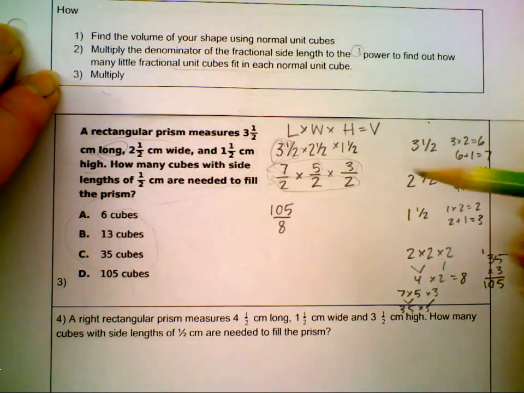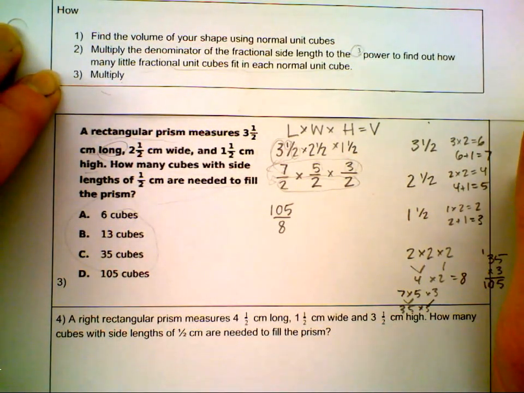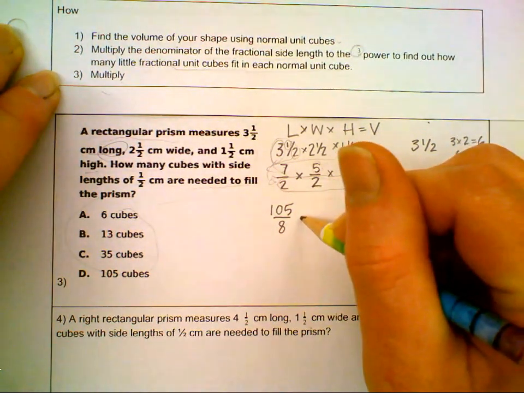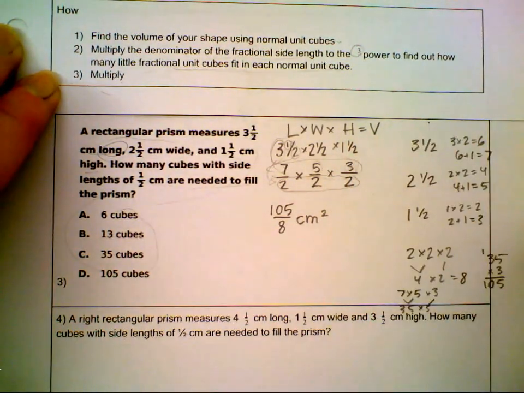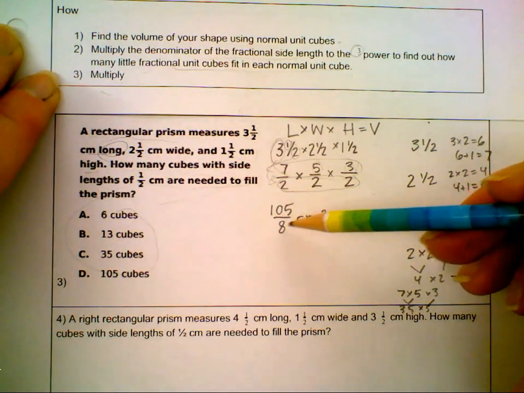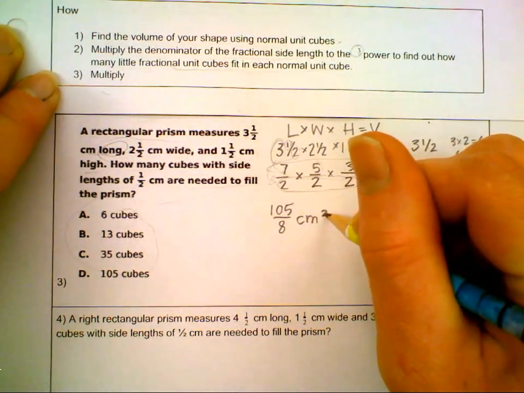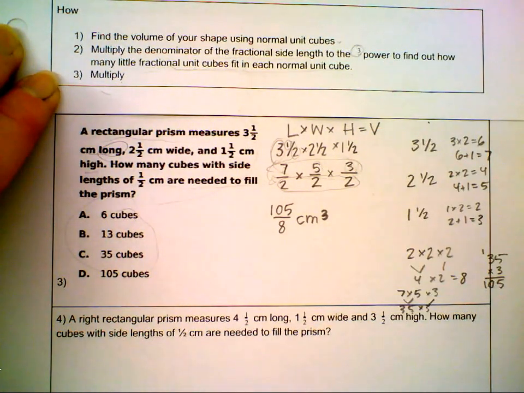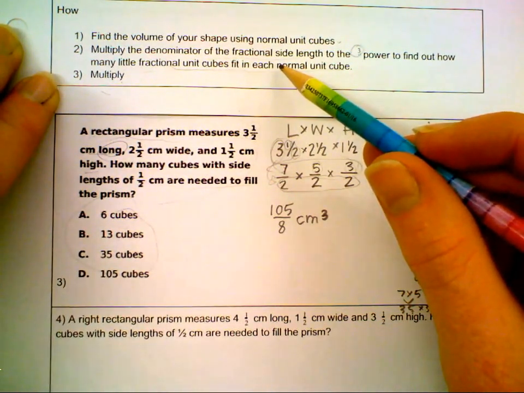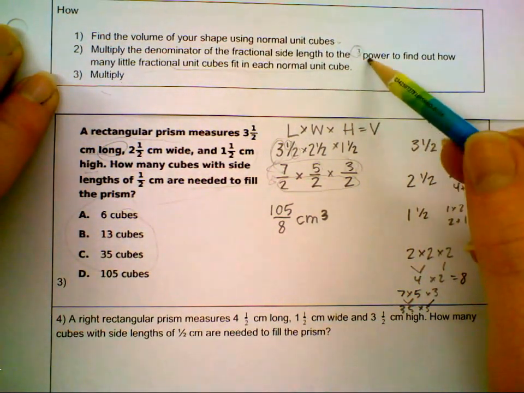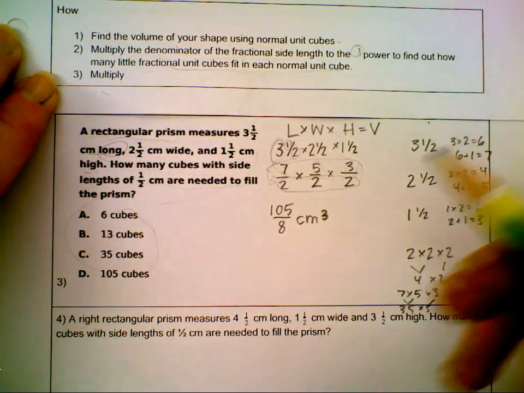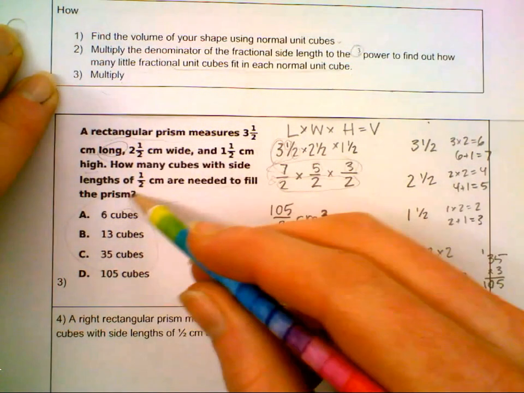Okay, now that was a lot of work, but that only completed step 1. We now know that our unit, or rather the volume of our shape, is 105 centimeters, and I wrote squared, but that's not true, cubed. So next, we need to now multiply the denominator of the fractional side length to the third power to find out how many little fractional unit cubes fit in each normal unit cube. My fractional unit cubes are 1/2 centimeter.